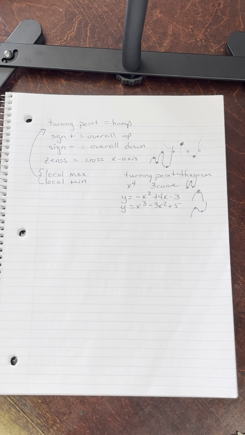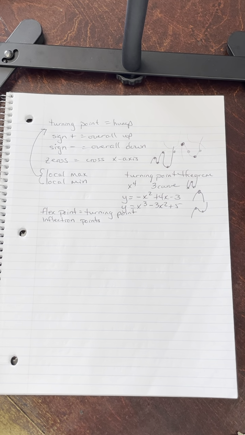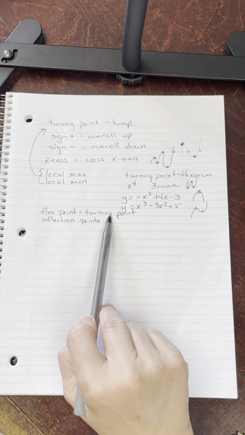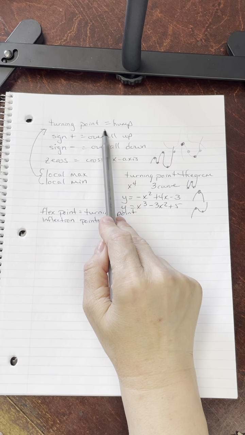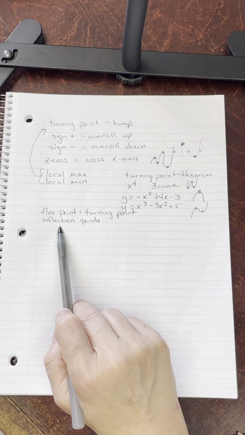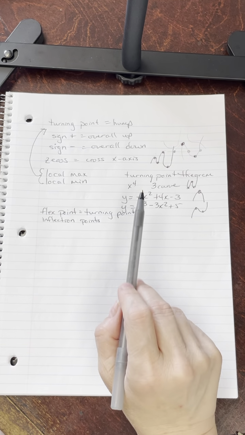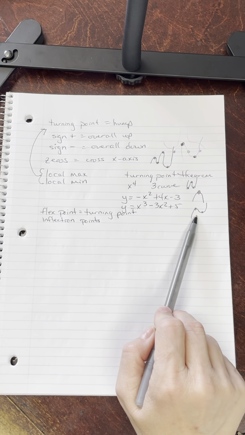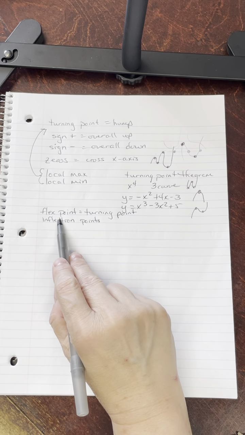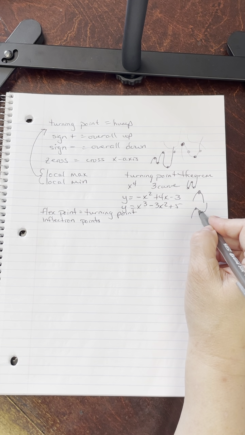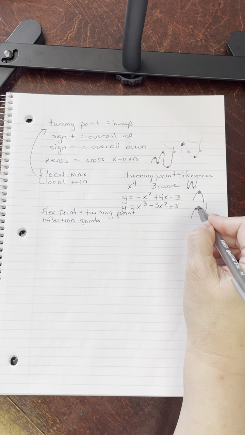And then we want to look at flex point. So the flex point is basically a turning point, which I refer back to the hump from the definition from before. And mathematicians also call a flex point an inflection point. So here, where I was saying that our highest exponent value was a 3 and we can have up to 2 turns, the flex point is where I am changing from it being concave down, which is forming a cave going down, to turning and making it concave up.